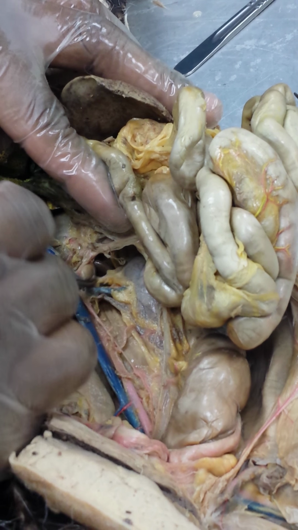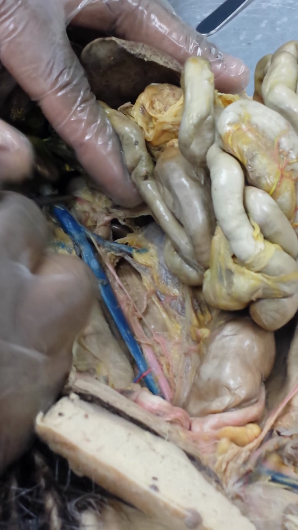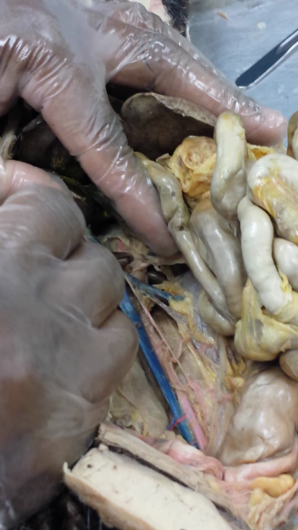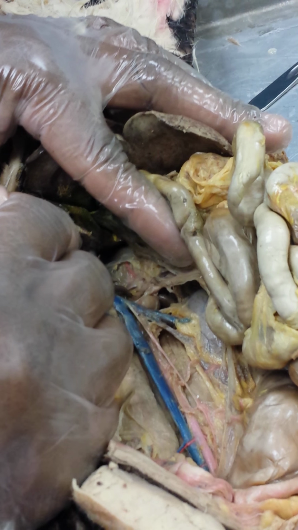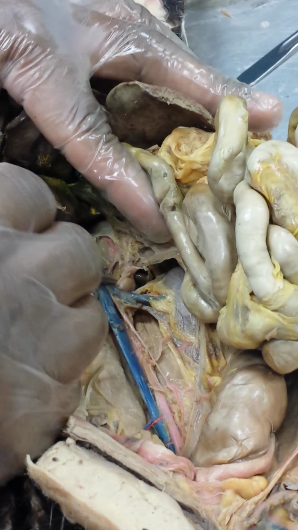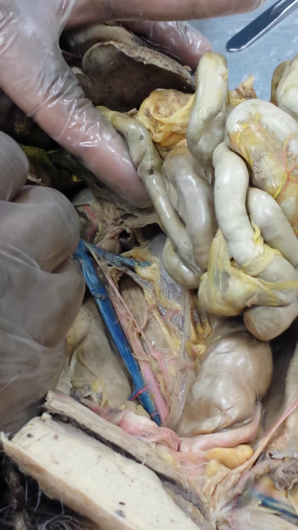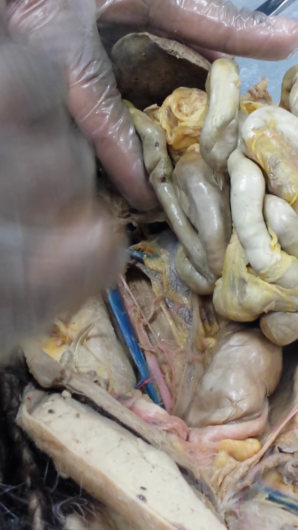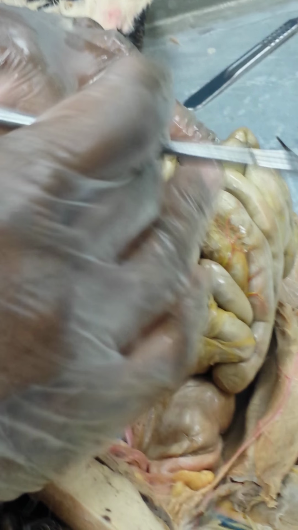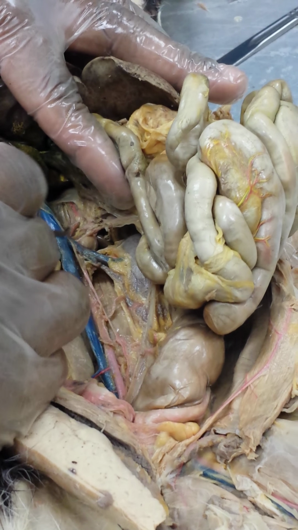The celiac trunk. It will continue on down, and then you will get another branch. The second branch is the superior mesenteric. Again, not well visualized here. It is on some of the other specimens. But the second branch is the superior mesenteric, will supply the intestines and other superior viscera in the abdominal cavity.